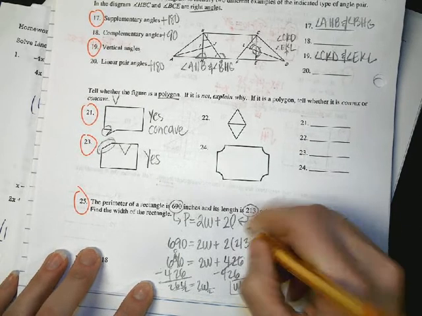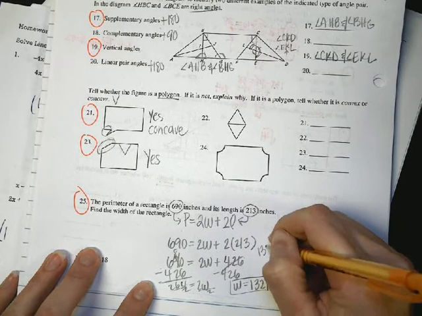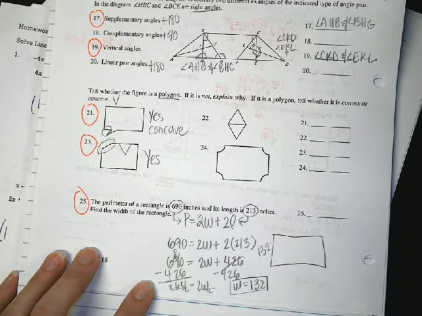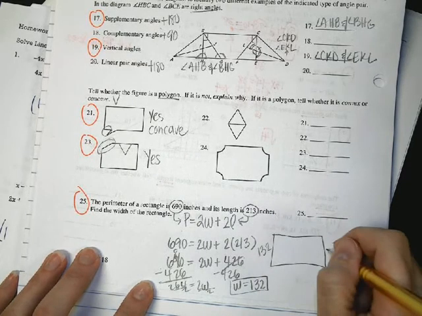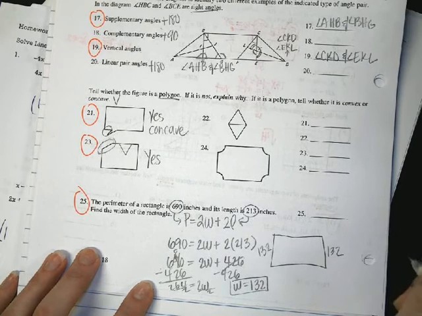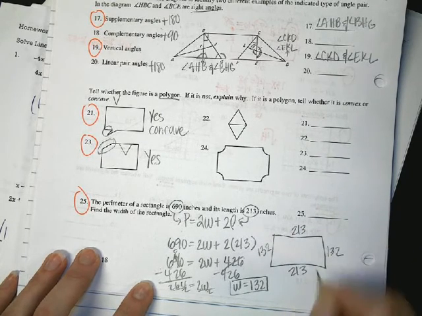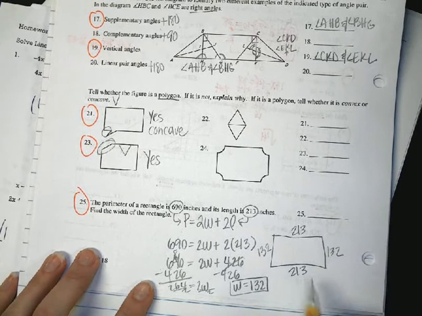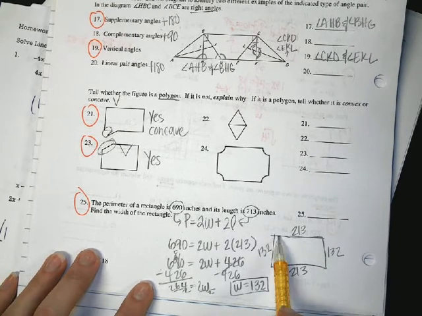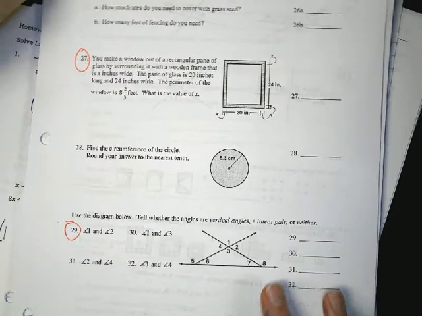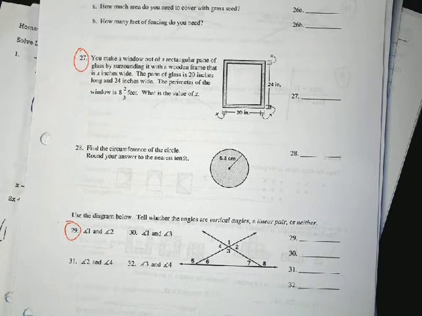The window pane problem is a doozy for a lot of students. You're told that the window out of a rectangular pane of glass is surrounded by a wooden frame that's X inches wide. The pane of glass is 20 inches long and 24 inches wide. The perimeter of the window is 8 2/3 feet. What is the value of X?